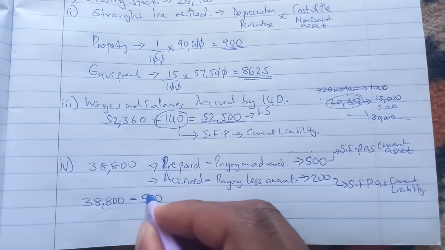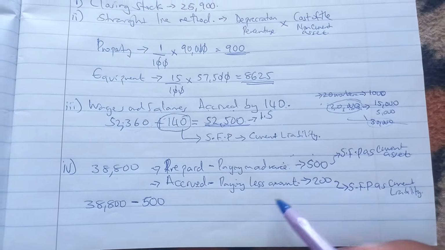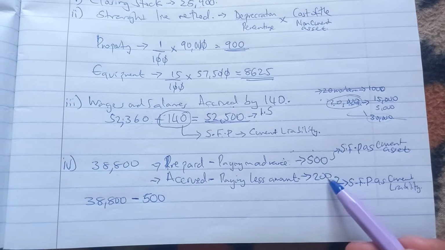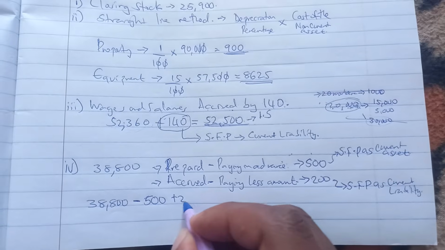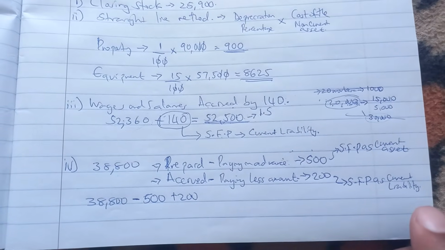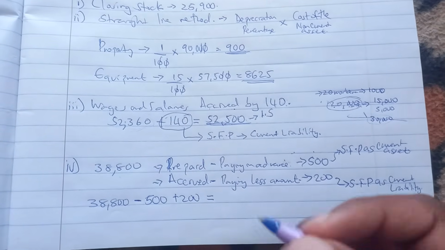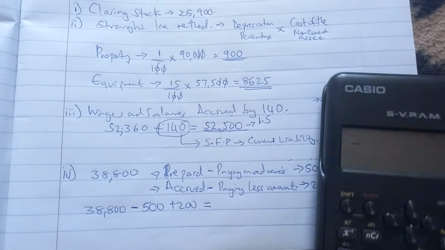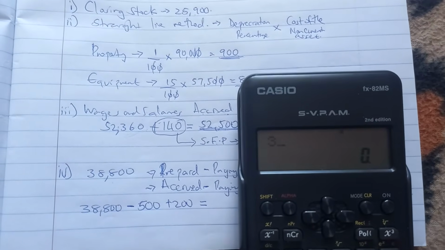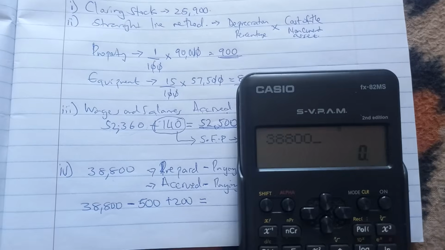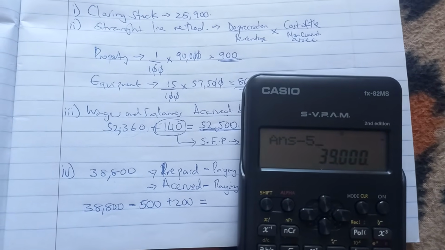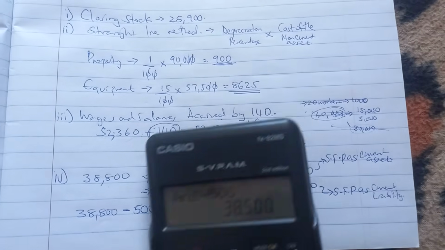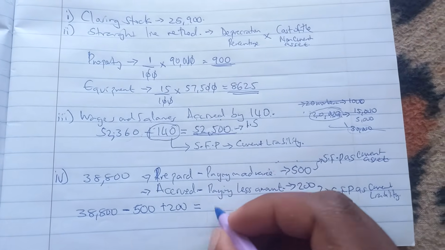And this value which has been paid less by 200, we add that 200 onto this figure so that we get the required amount. So 38,800 plus 200, and then you subtract 500, you will get 38,500.